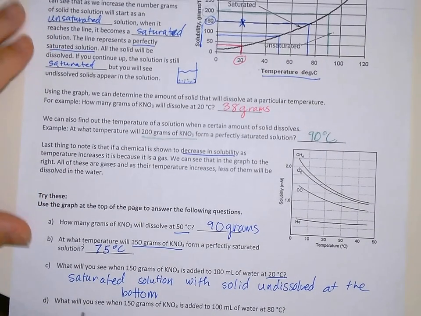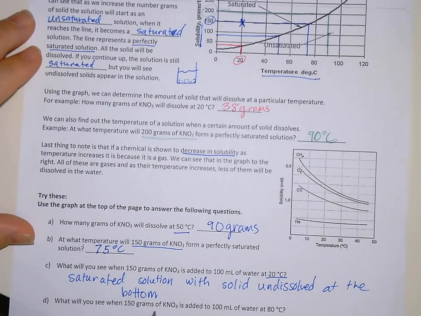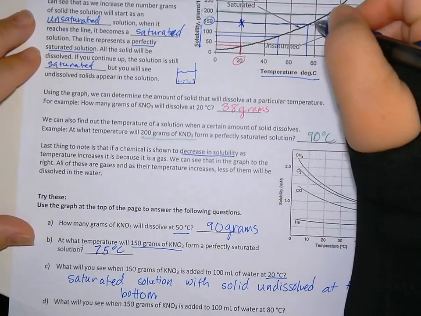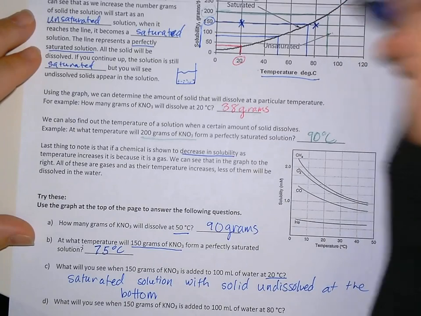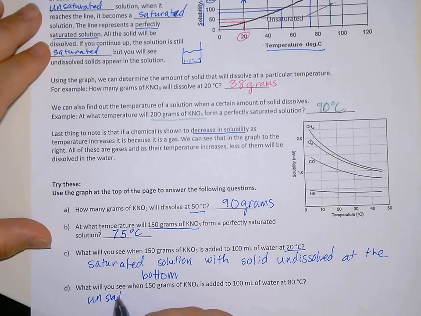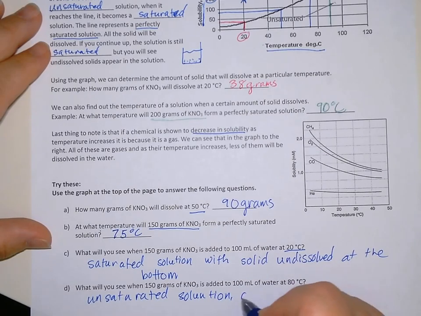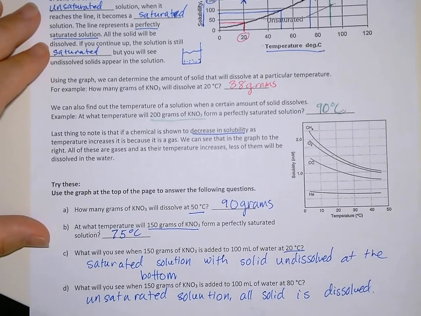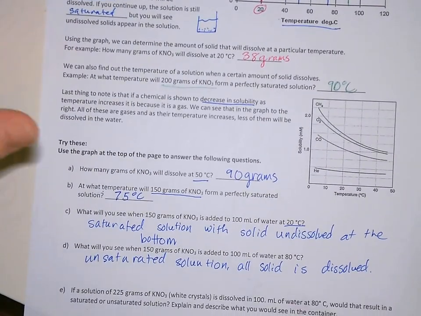All right, similar question. What will you see when 150 grams of KNO3 is added to 100 milliliters of water at 80 degrees Celsius? So now we're looking at 150 and 80. We're looking over here. So now we're under the line. Well, that's the unsaturated part. So an unsaturated solution, all solid is dissolved. Okay. All right, let's check out one more.